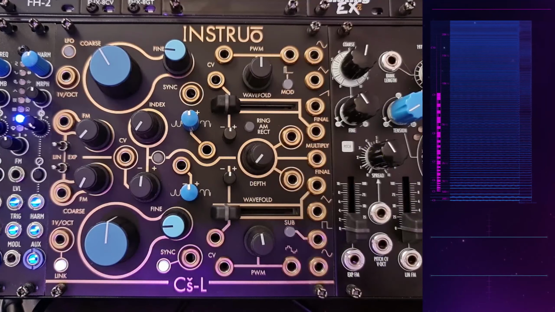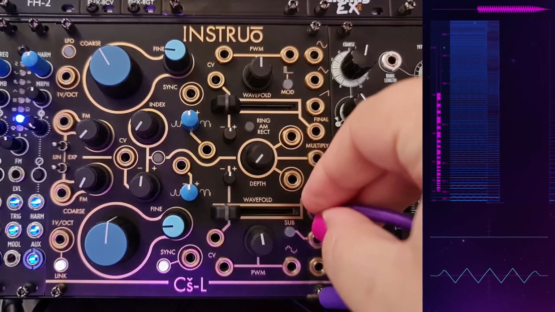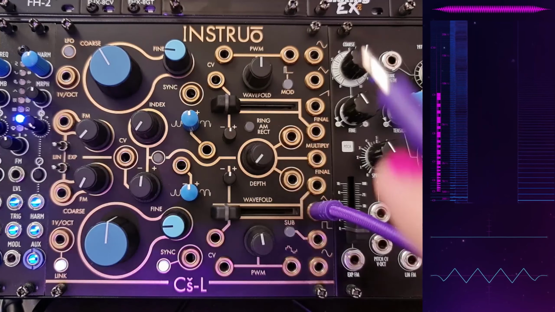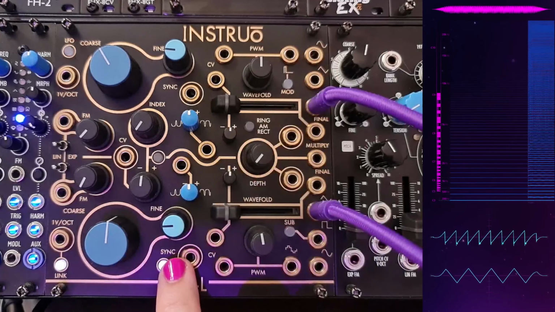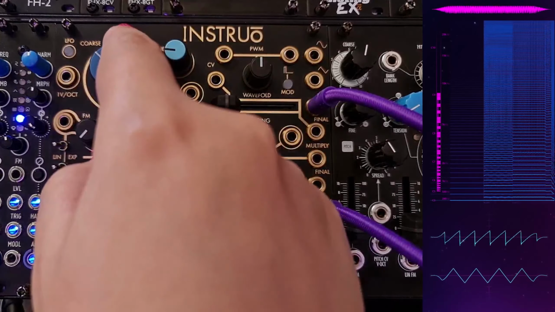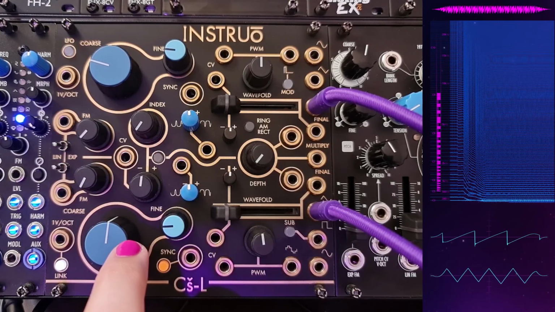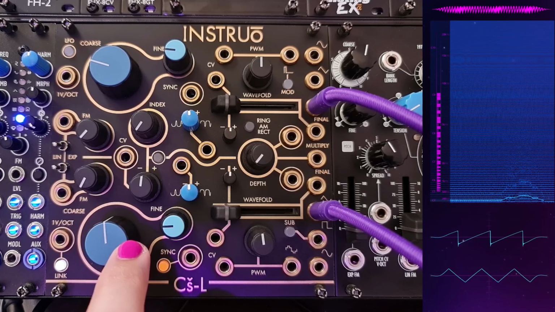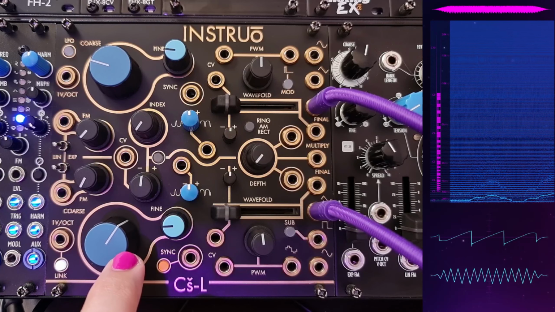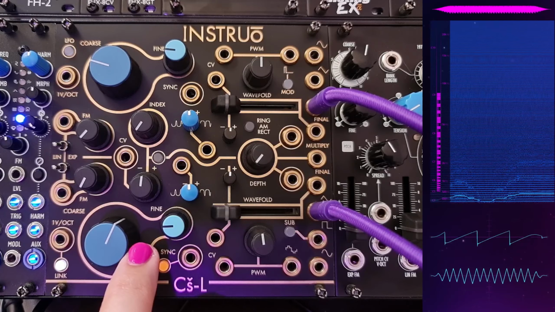Now we're going to take a look at soft sync. I'm going to take the triangle wave output on the right side from oscillator B, and on the left side I'm going to give you the sawtooth from oscillator A, and I'm going to turn the sync to soft sync. So now oscillator B is soft synced to oscillator A, meaning it reverses its charge direction every time oscillator A has a rising or falling edge.